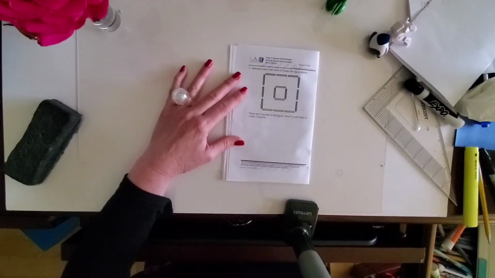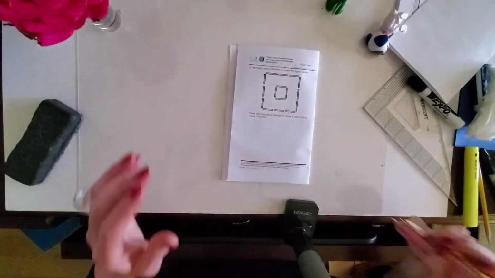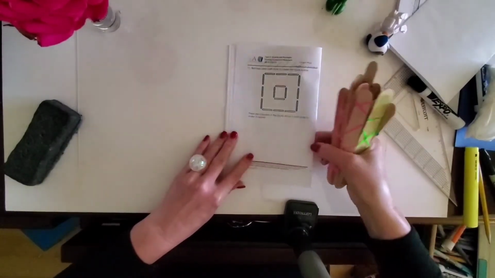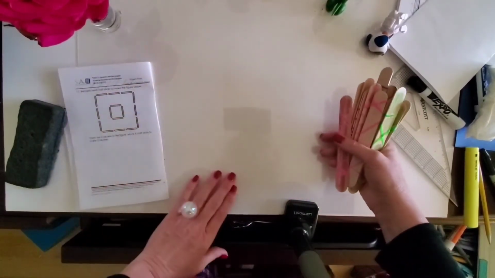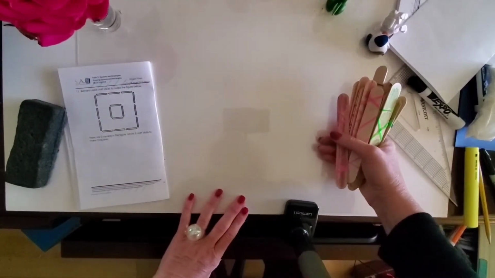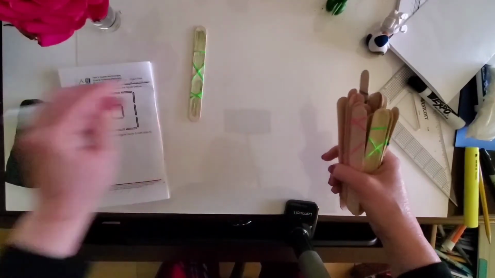And then I'm just trying to see if I could make this here for you. If we did the same thing here with the craft sticks. And we have 1.